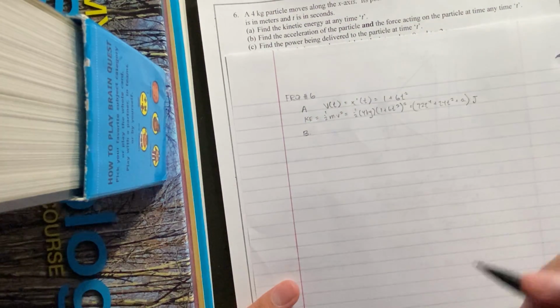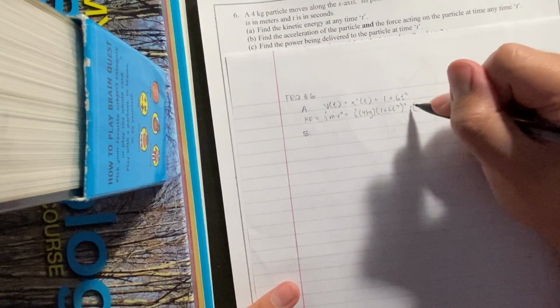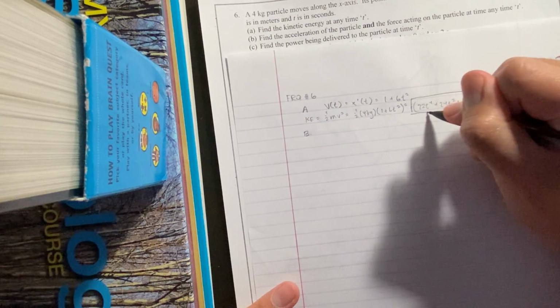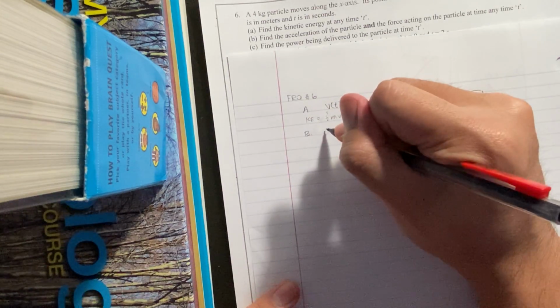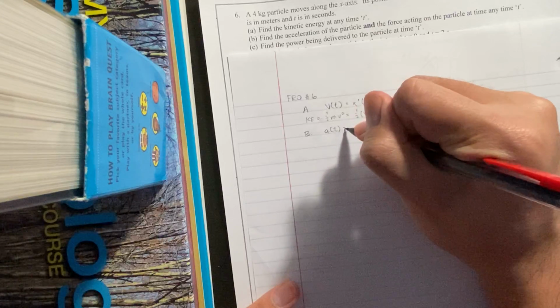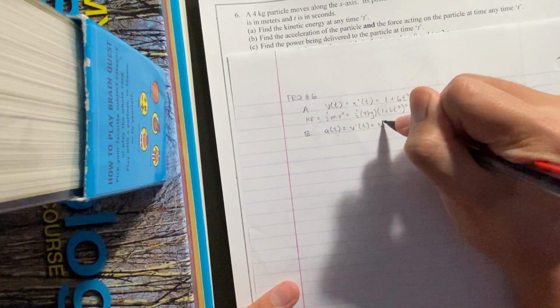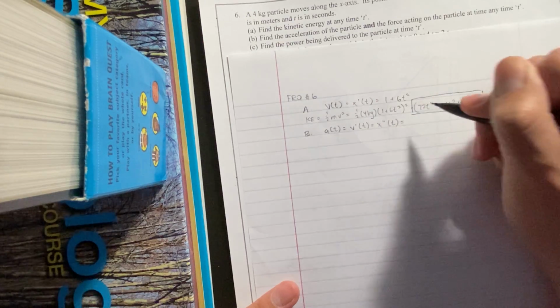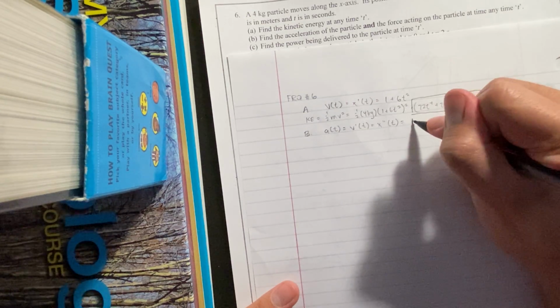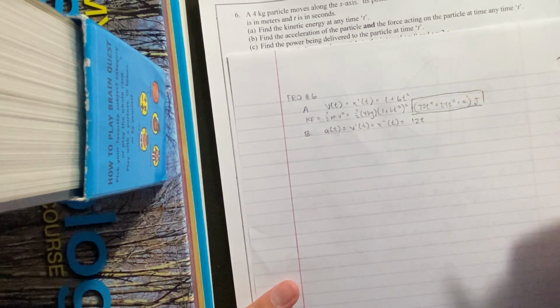Part B asks us to find the acceleration of the particle and the force acting on the particle at any time t. So we know that acceleration is v prime, and also x double prime. When we derive v prime, it's going to give us 12t, and that's our acceleration.